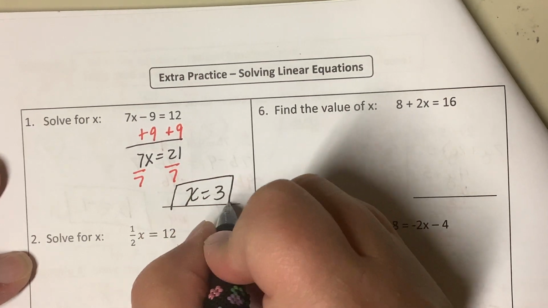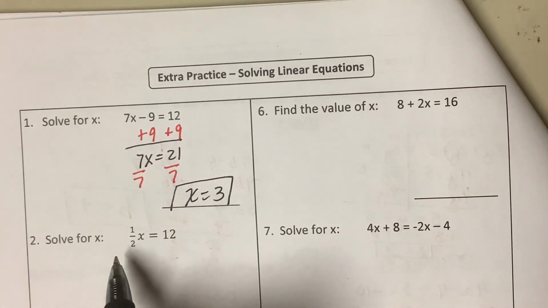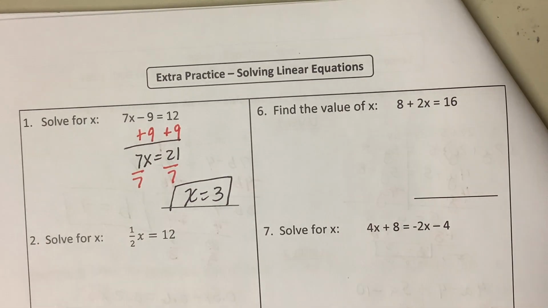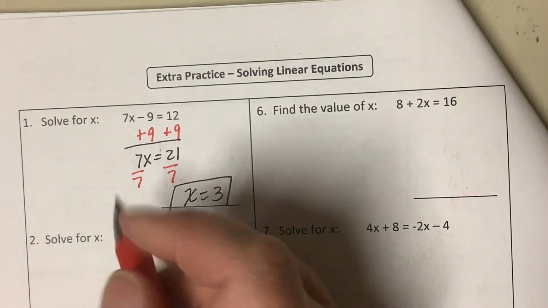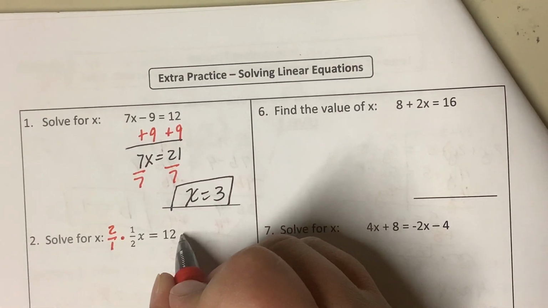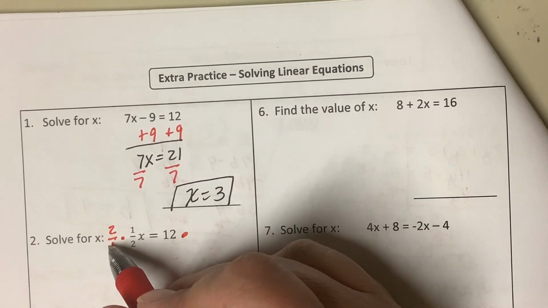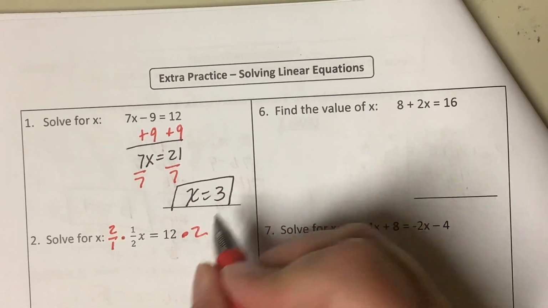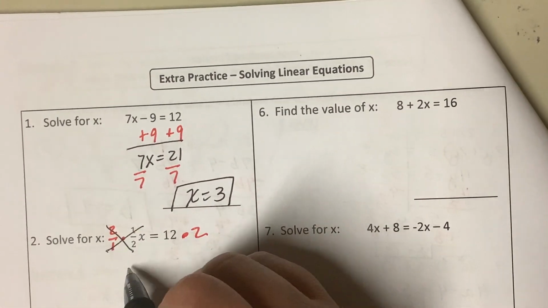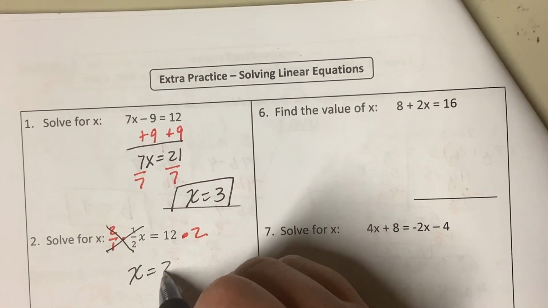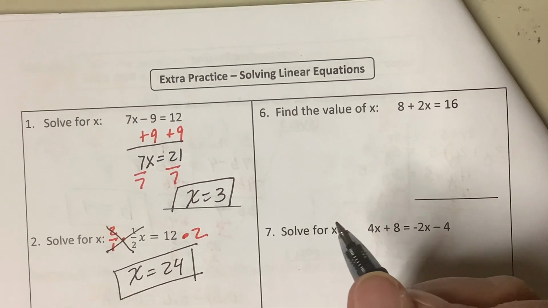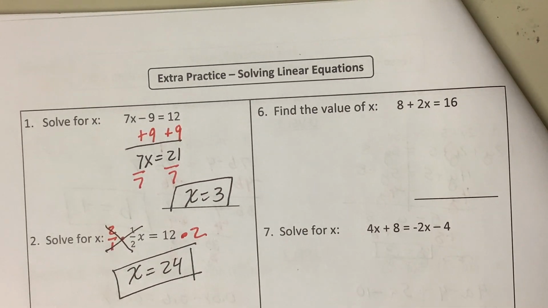Starting off easy. Now, this is a one-step problem. What's the inverse of 1/2? Well, we're going to multiply it by 2 over 1. And on this side, I don't have to put the over 1. I'm just going to multiply by 2. These will cancel, and I get x equals 24. Nice. Do I have to put it on the line? I probably should, but I didn't.